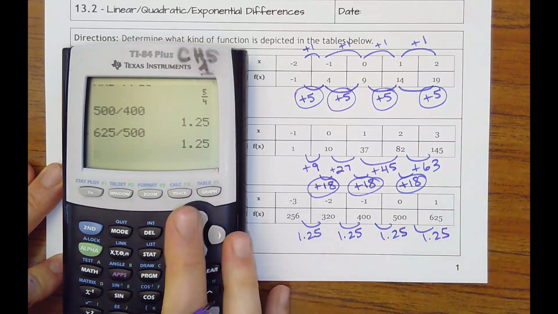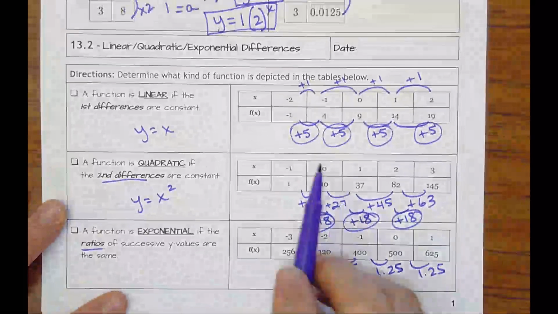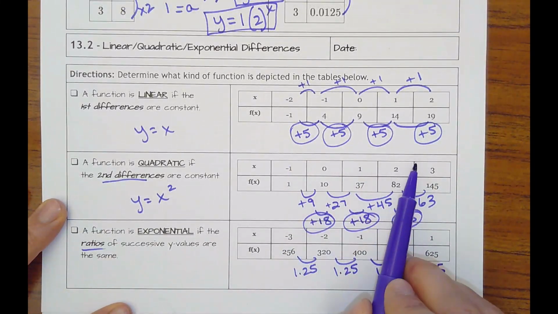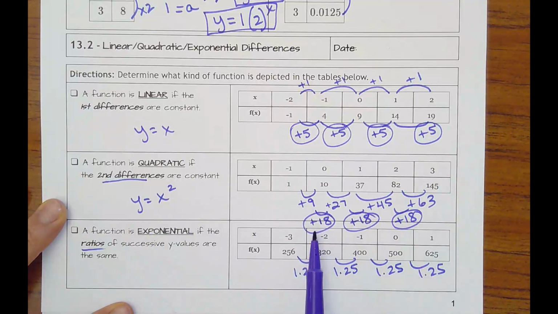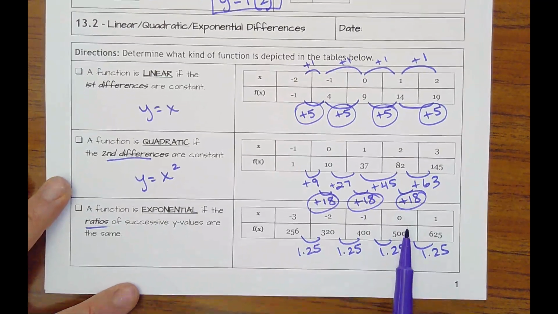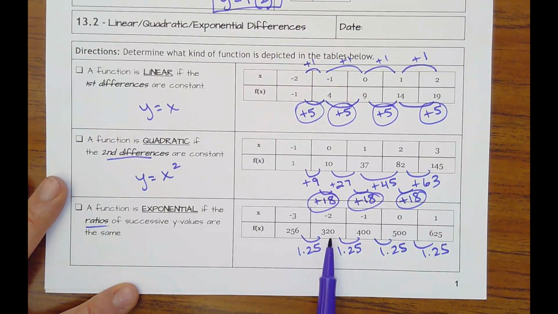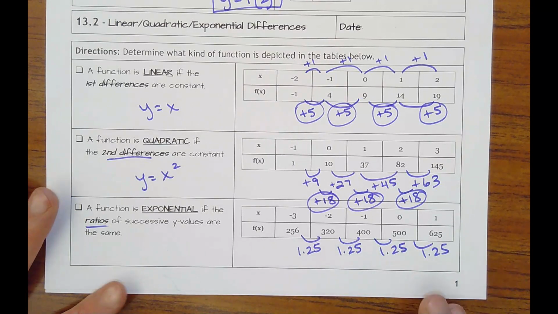So just to recap again, you know something's linear if it has a common number being added or subtracted. It's quadratic if you do that the second time and get the same number being added or subtracted. And it's exponential if when you divide, you get a common ratio or a common number they're being multiplied by.